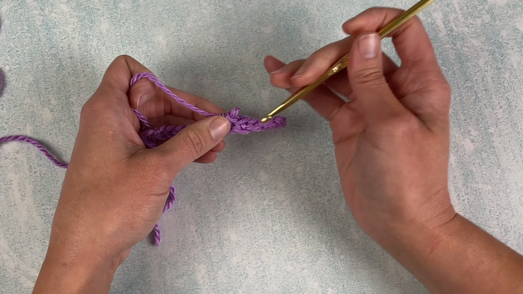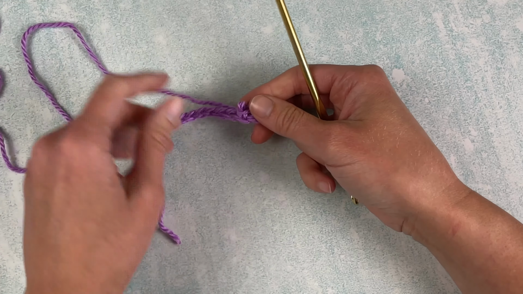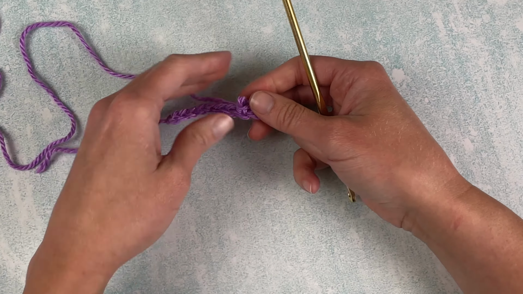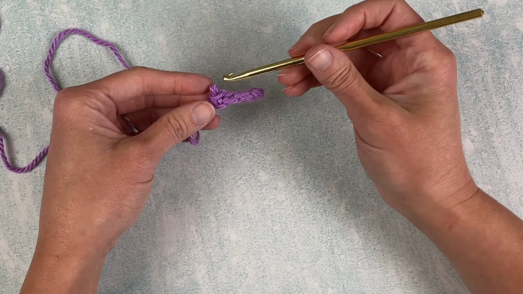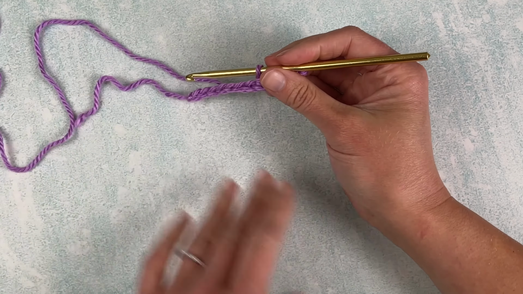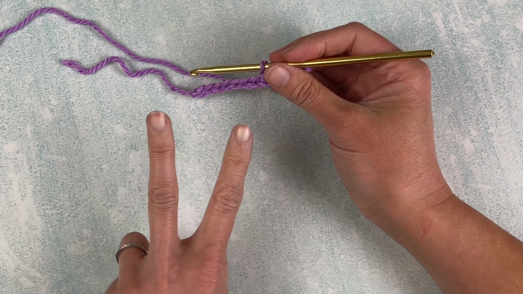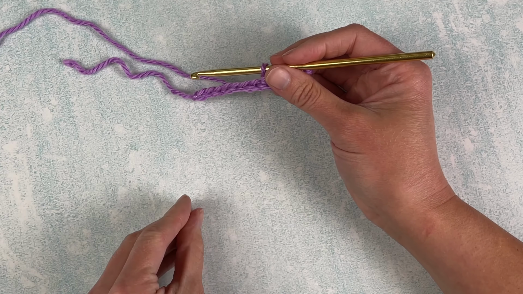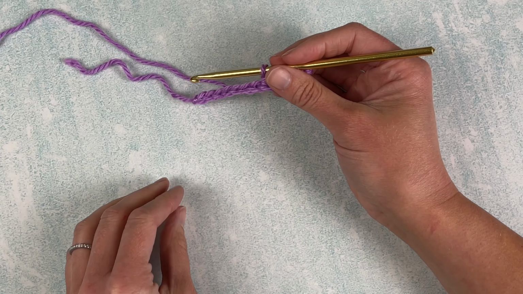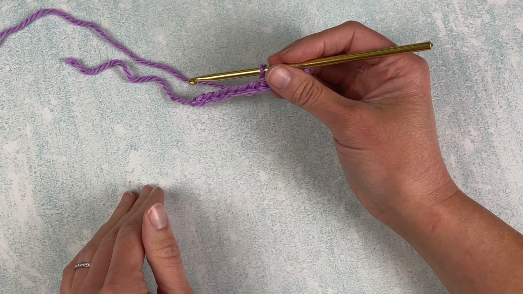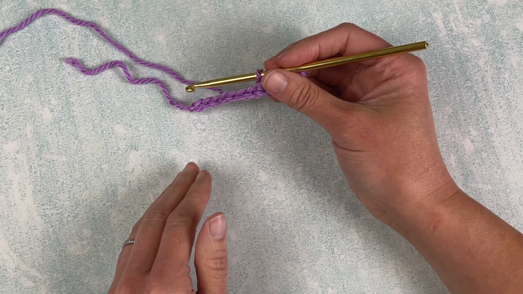Now, if it ever reads just decrease single crochet or decrease half double crochet, decrease double crochet, generally if it just says decrease and then the stitch, it means two spaces together. If they want you to work more than 2 stitch spaces together, they will specify.